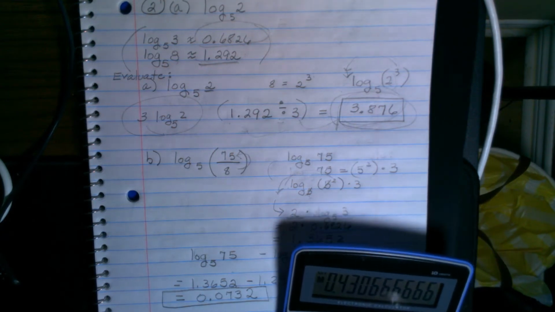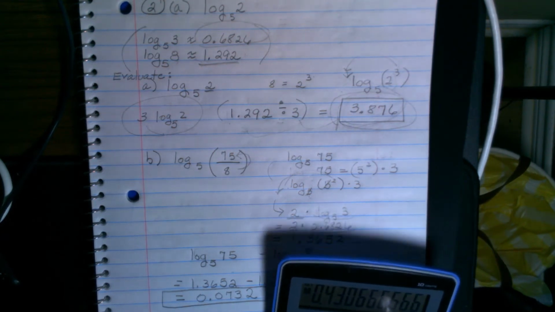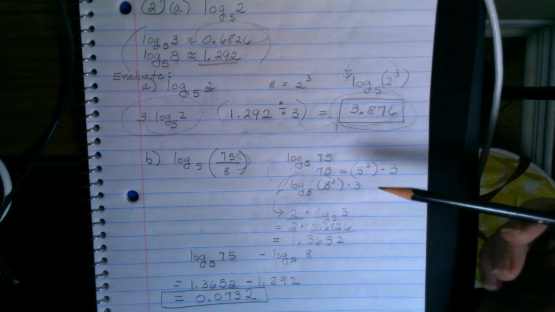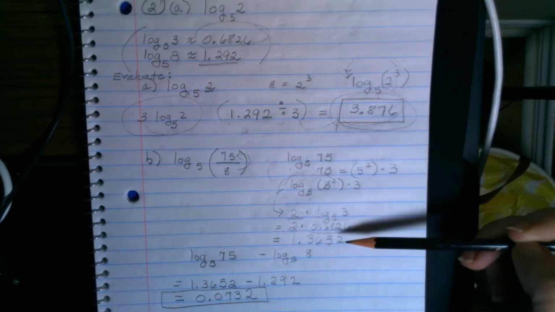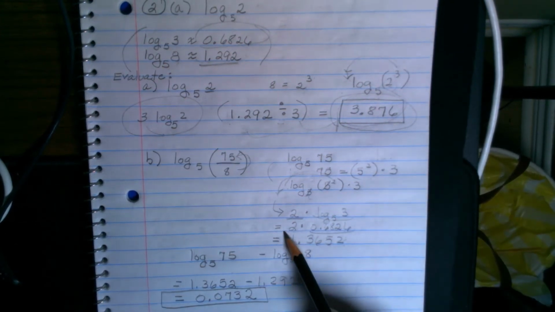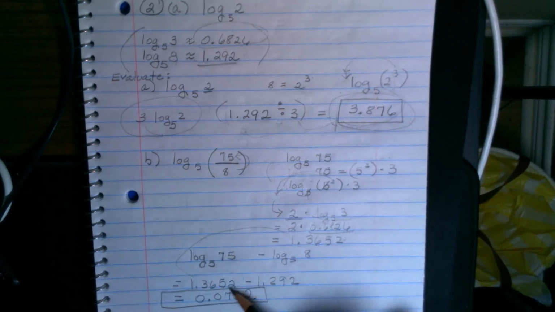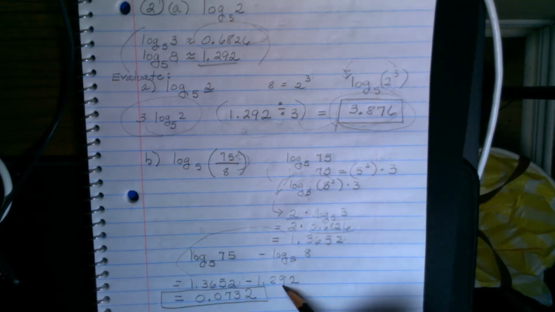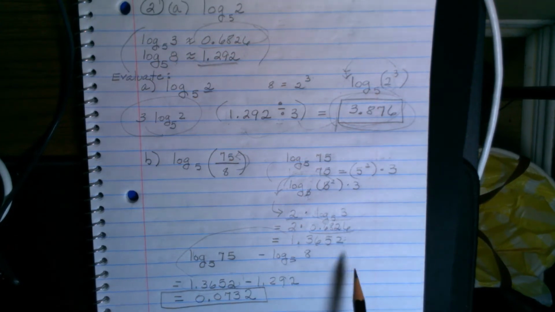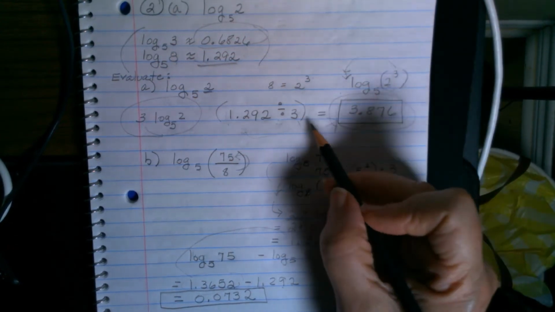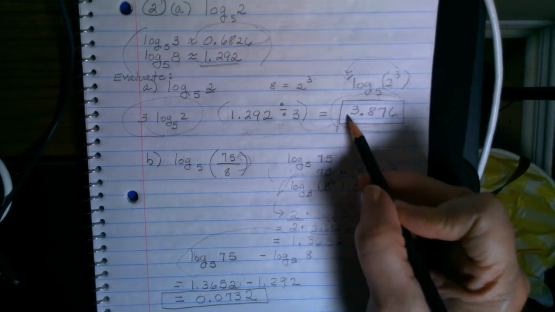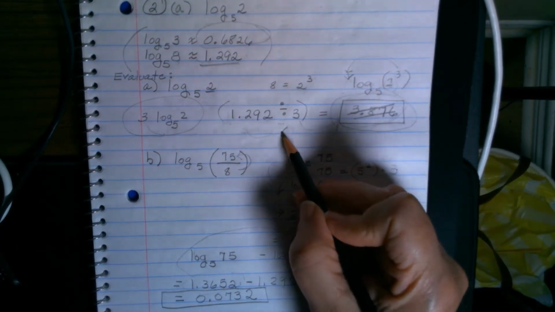And let's see, is that what we have on the top? No, we have this on the top. So we're going to start with this, log base 5.75, and we're going to subtract 0.4306666. Let me correct this.